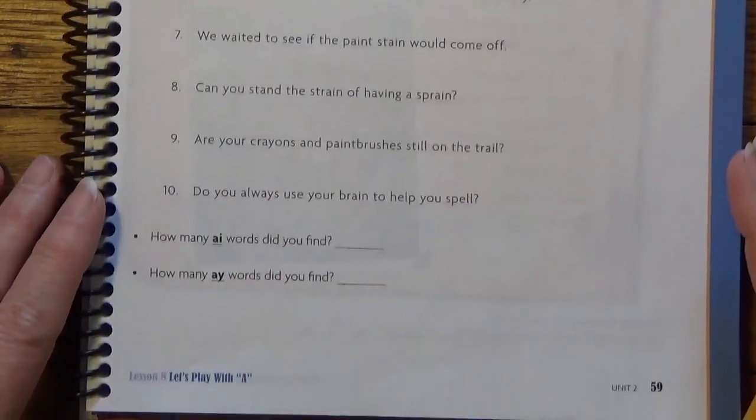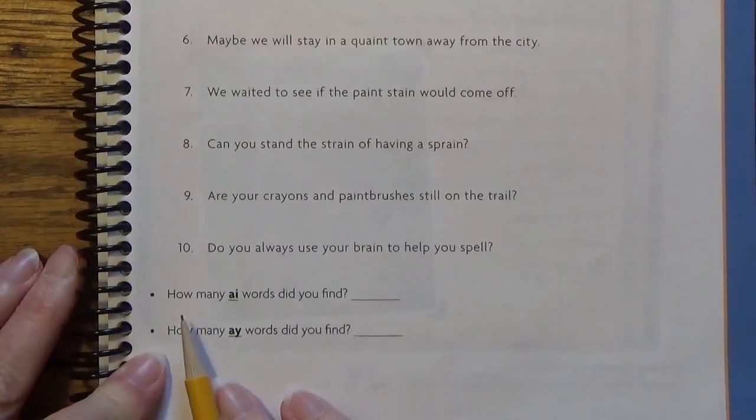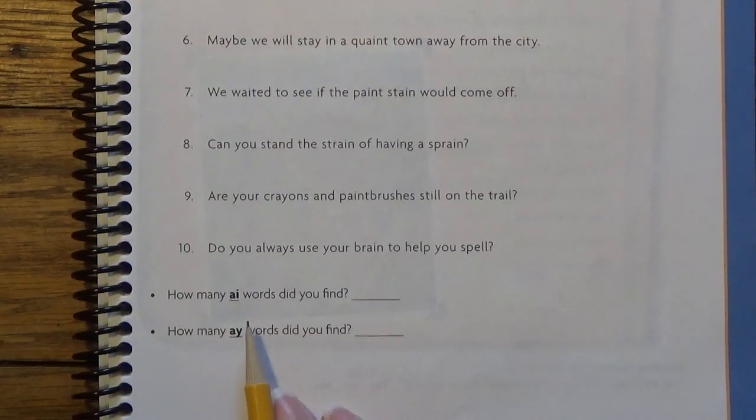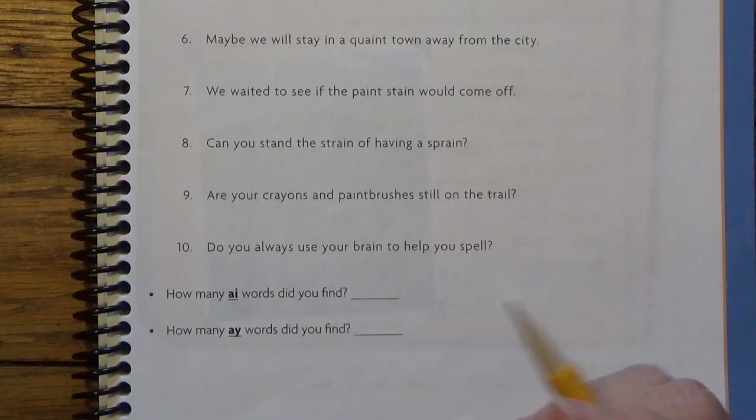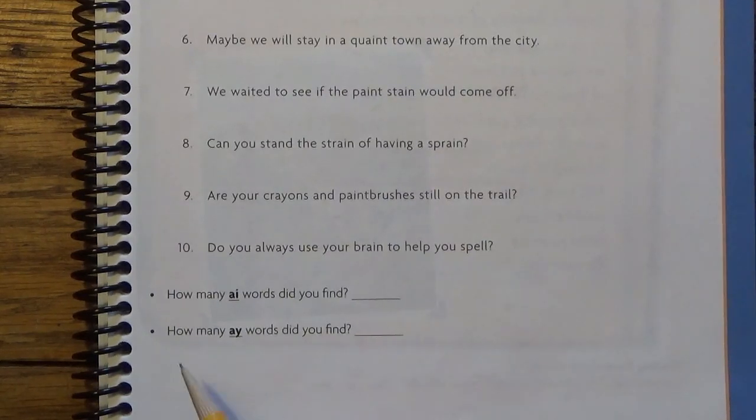Now don't forget to do this part right here. You got to count them. How many AI words did you find? So you're going to write down, I don't know, 17, 22, whatever it is. And then you're going to go back and you're going to count the Y words. How many AY words did you find? And you're going to write down that.